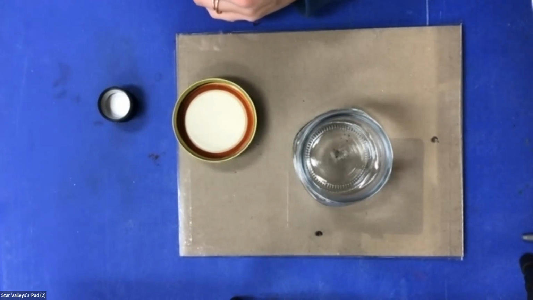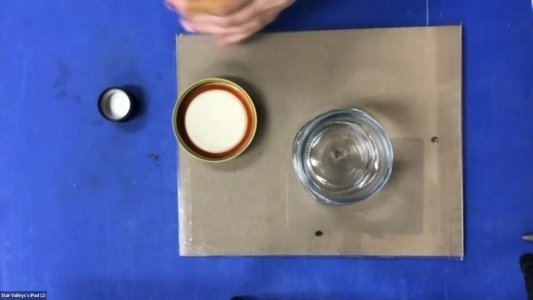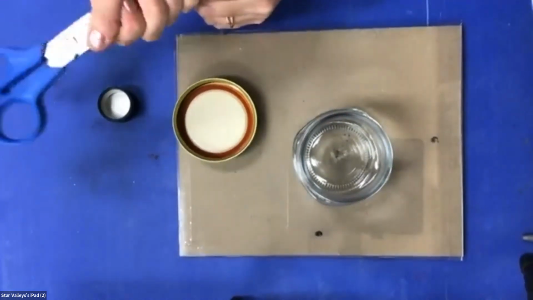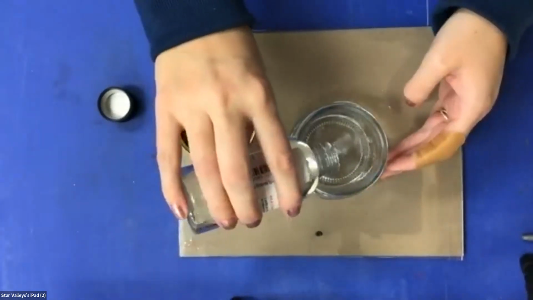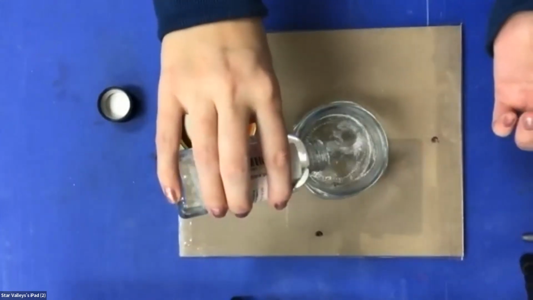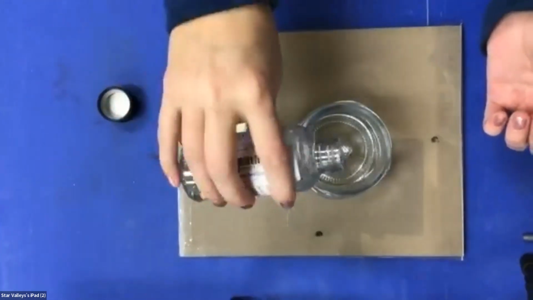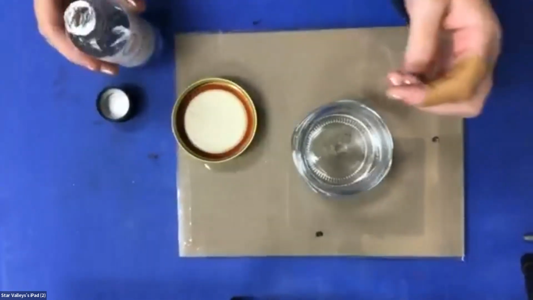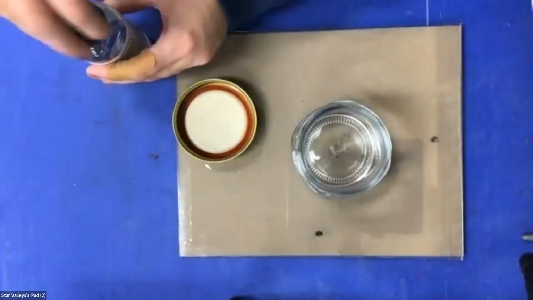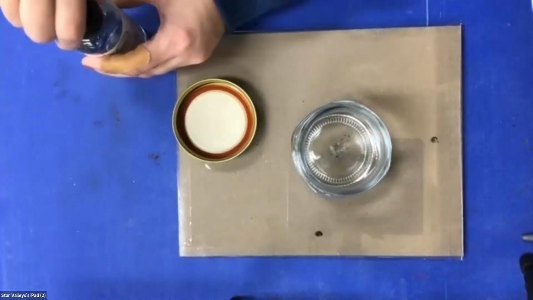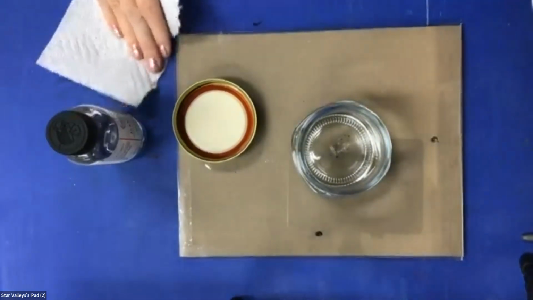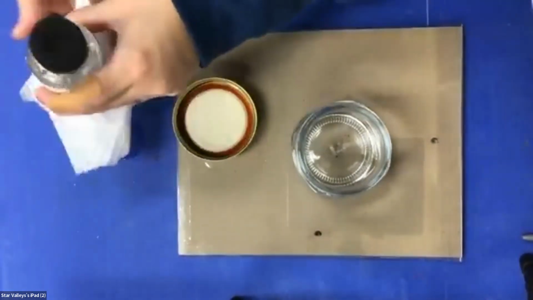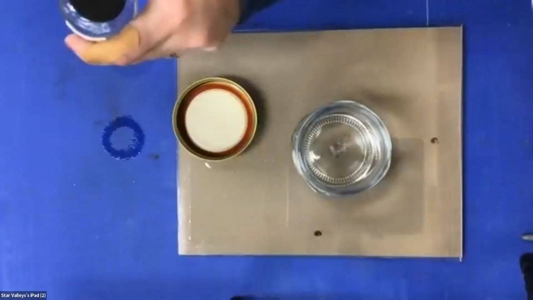There are some scissors right here if you guys need. Okay, so yeah, I used probably about half. And you want me to just keep going? Okay.